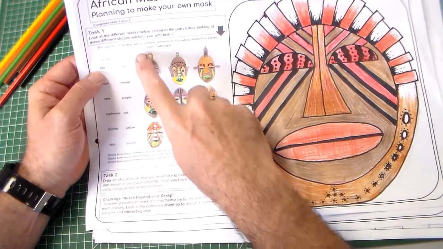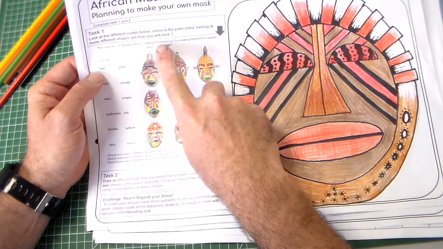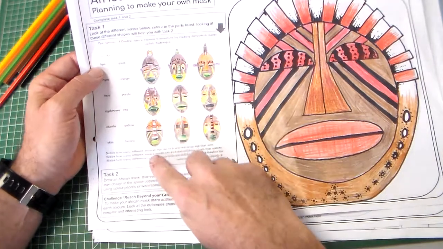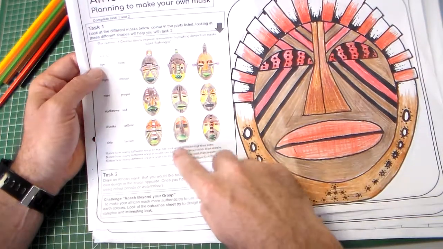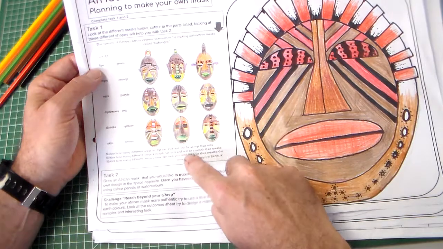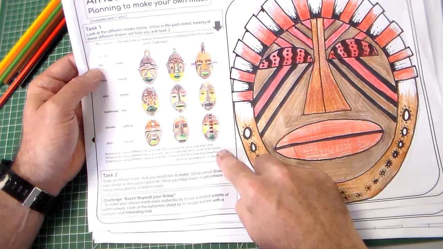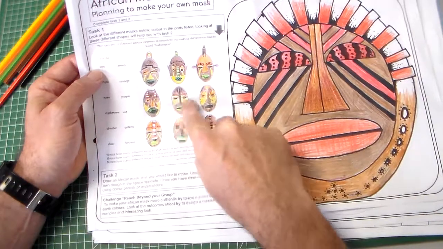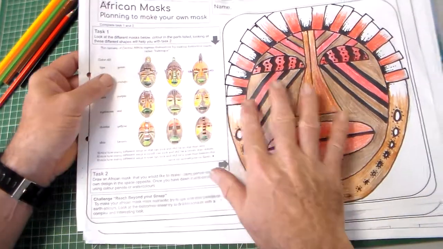This task here, if we look at this, it says the carvers of Central Africa express themselves by making these distinctive masks. Notice how many ways a different eye can look and still be an eye that sees. Notice how many different ways a mouth can look and still be a mouth that speaks. So we're looking at different ways of portraying those features.